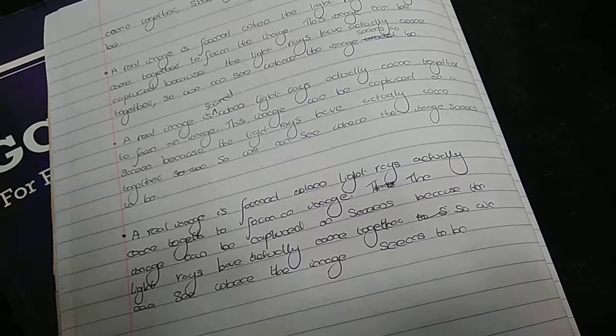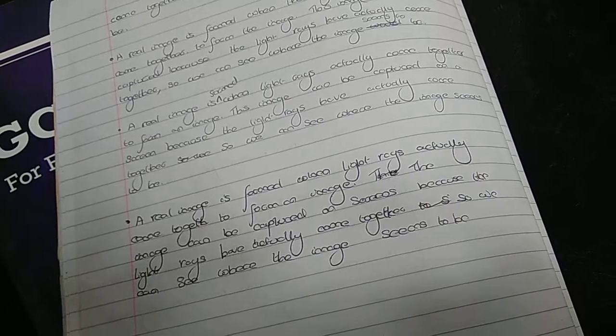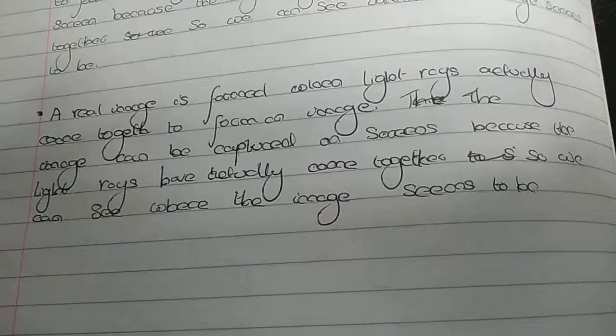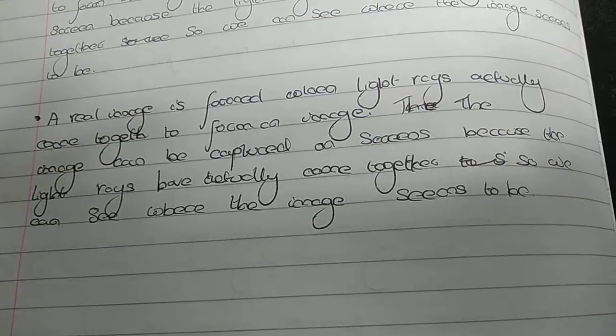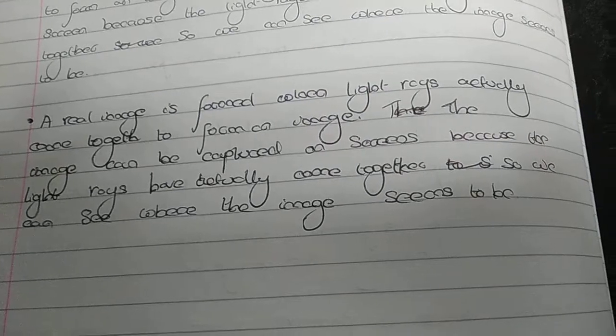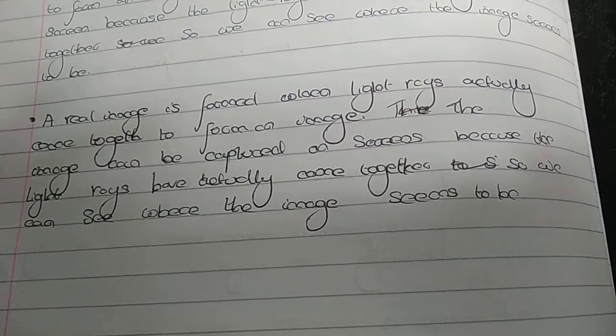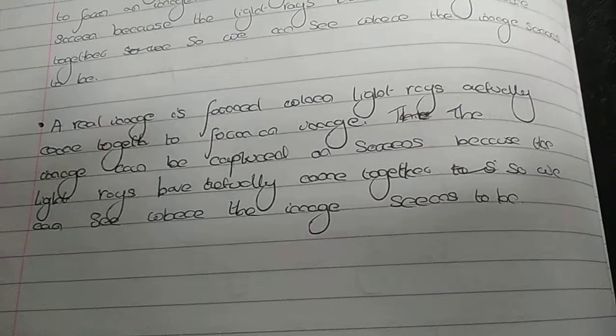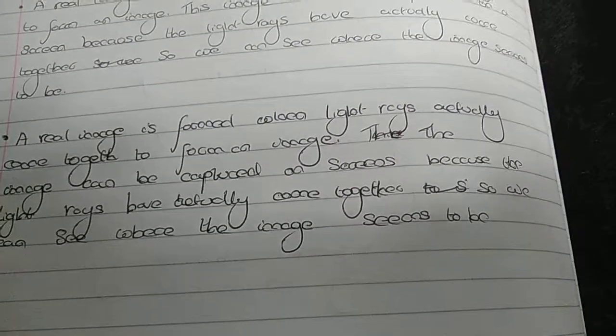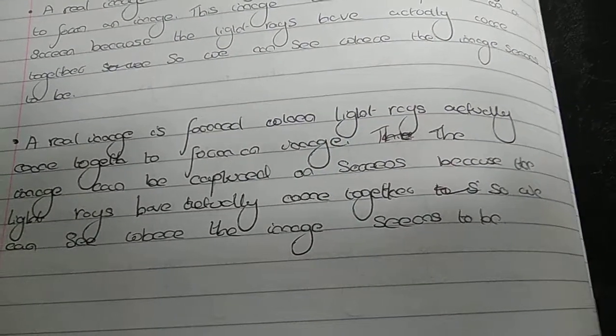Now then, to finish this off, let's do a paragraph on lenses. A real image is formed when the light rays actually come together to form an image. The image can be captured on screens because the light rays have actually come together, so we can see where the image seems to be.